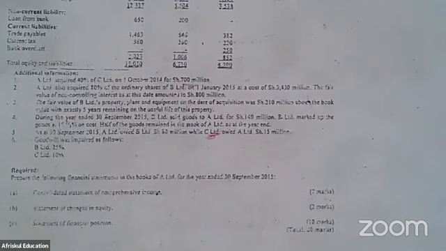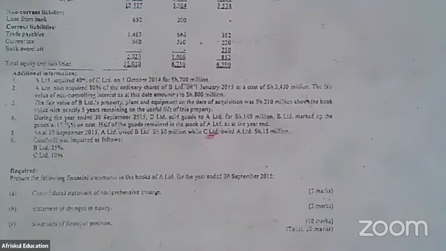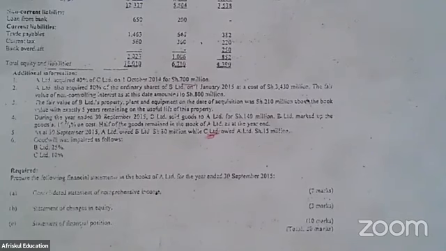So first you know that goodwill is all about, so I can talk a bit about goodwill. Goodwill is the economic interest expected from an asset. Goodwill is an economic benefit expected from an asset. That is the definition of goodwill.